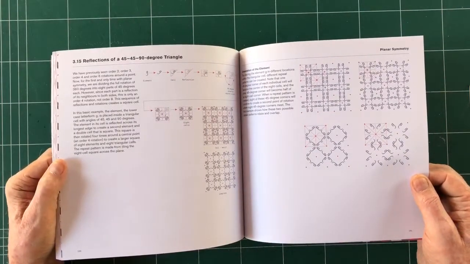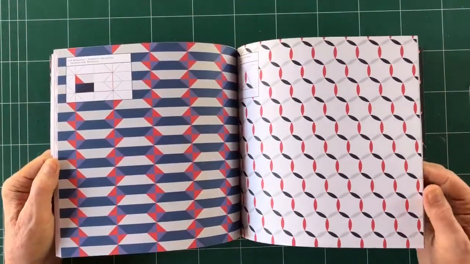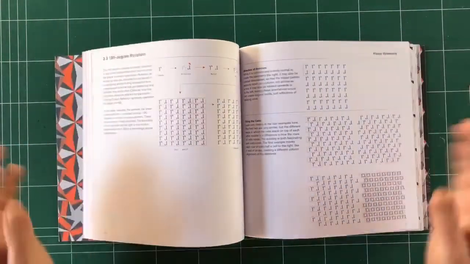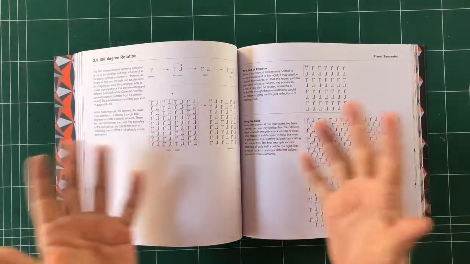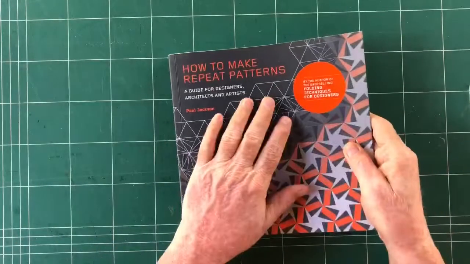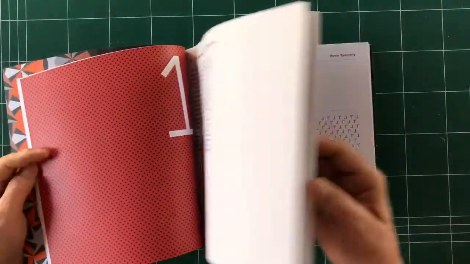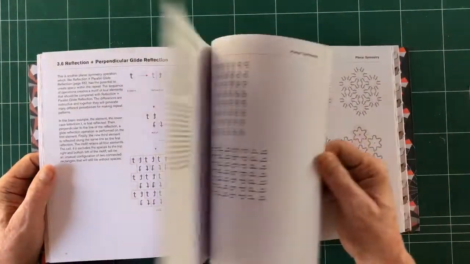P1, M1, C2, MM, and all these different categorizations, which to a designer or a design student who thinks visually doesn't really mean anything. So I rethought, how do you explain repeat patterns visually? And this is what the book became. So it shows the 7 linear patterns and the 17 planar patterns, the 2-dimensional patterns.